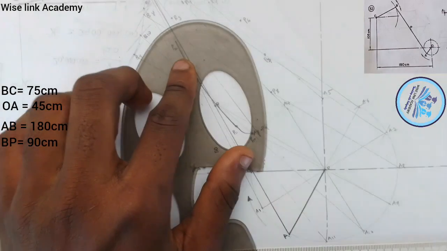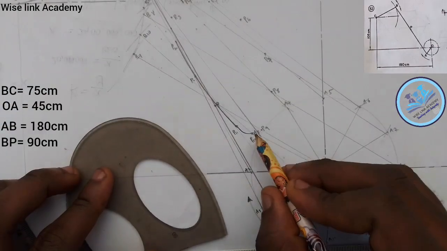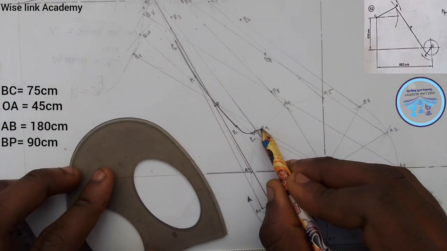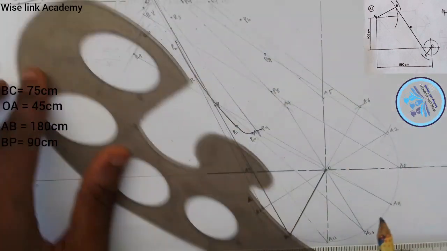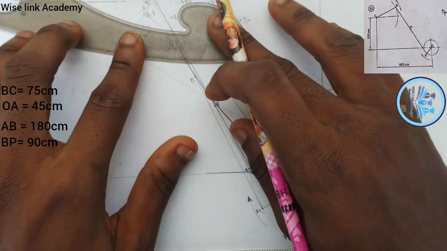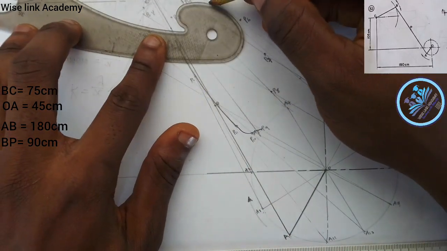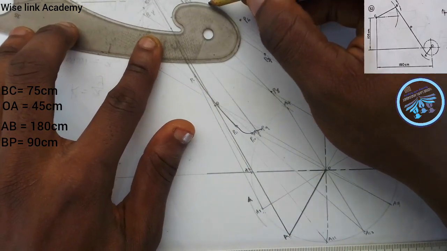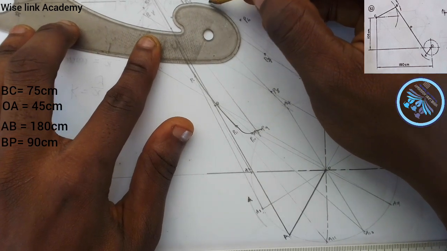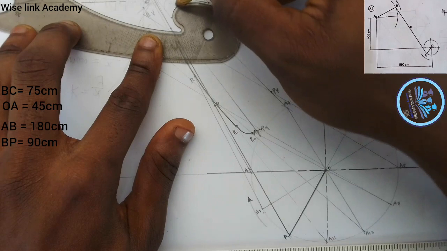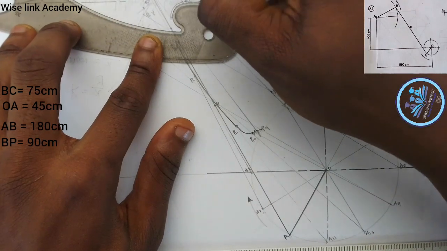I'll use my hand to join this here to this. So I can just use my French curve. So join this point here. Join this one here.